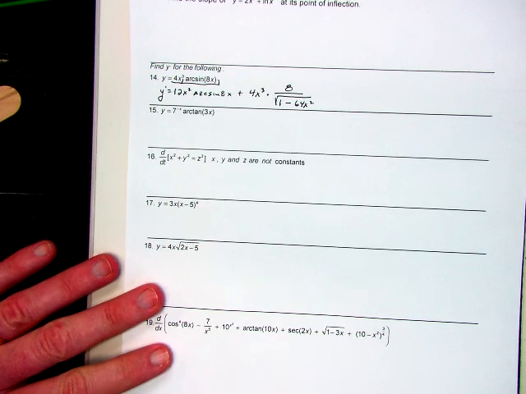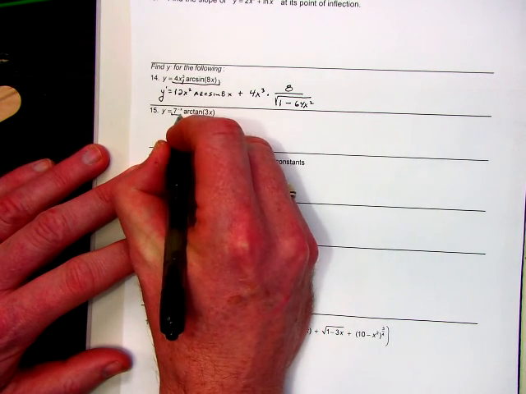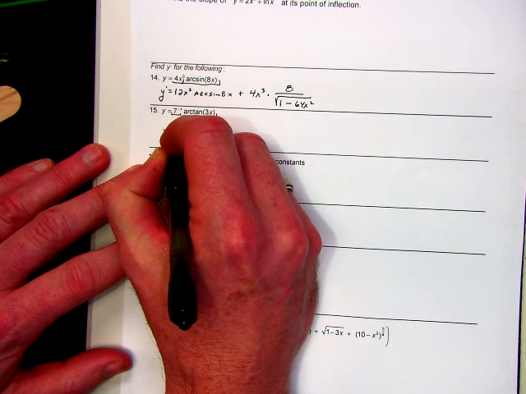Okay, so the next one we're going to do is number 15. And we've got an exponential times an arctan. So y prime, or dy dx.